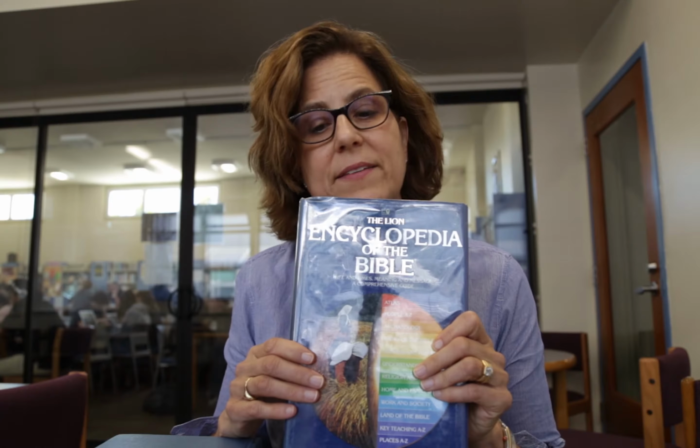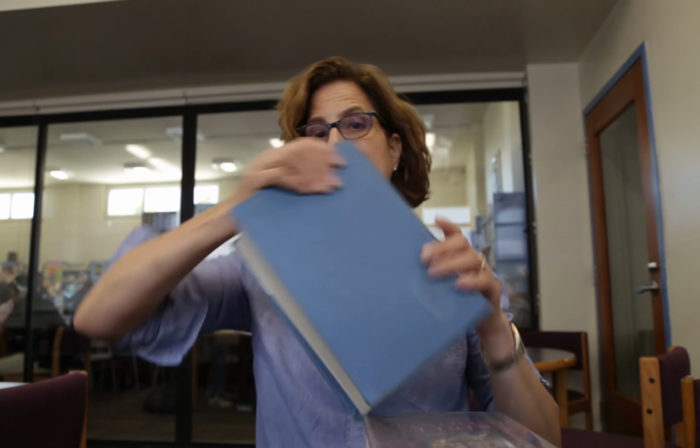Now, reference comes in different forms. Things like the encyclopedia, the Bible encyclopedia, will give you background information on people, places, and things. A Bible dictionary can help define words that are used in the Bible so that you have a deeper understanding of the passage. You may also use a reference source like a concordance.